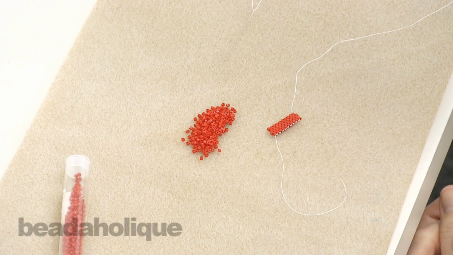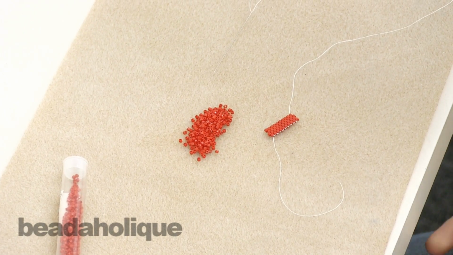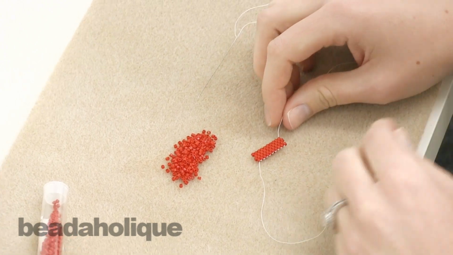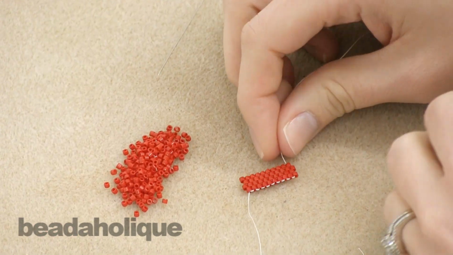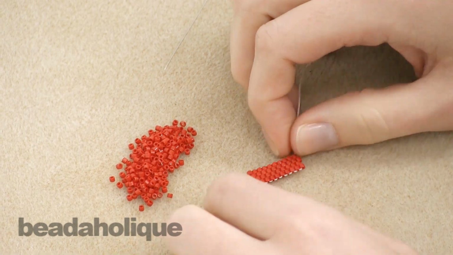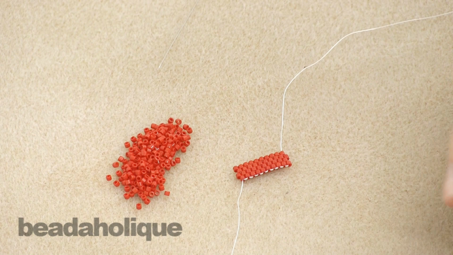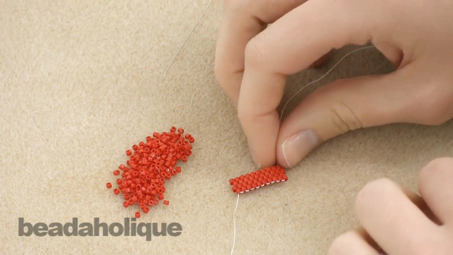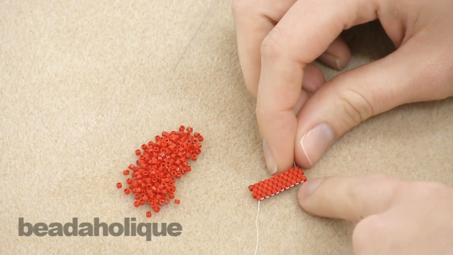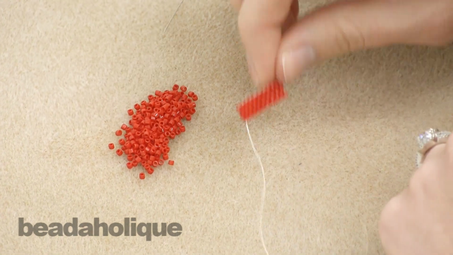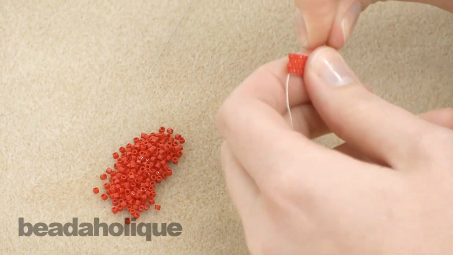Hi, this is Megan with Beadaholique, and today I'm going to teach you how to make increases and decreases on brick stitch and bead weaving. And if you're not familiar with brick stitch already, go ahead and watch our other video, how to do brick stitch and bead weaving first. I'm not going to go into the basics of how you get started and how you do the general stitch. I'm just going to show you increases and decreases.